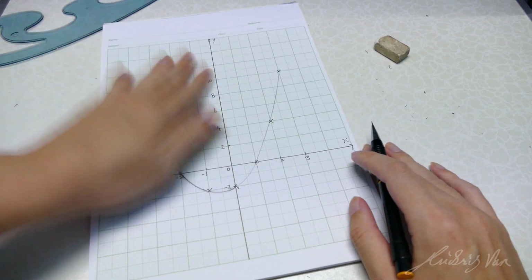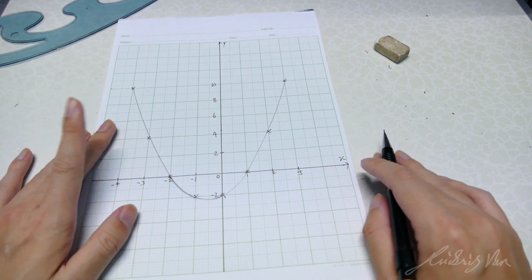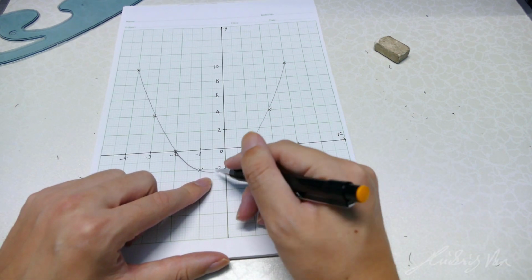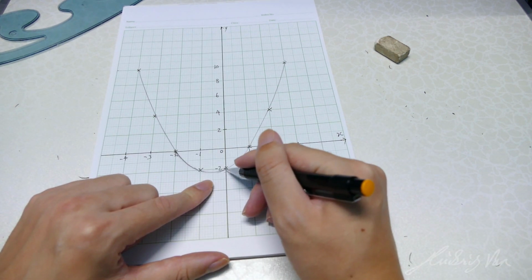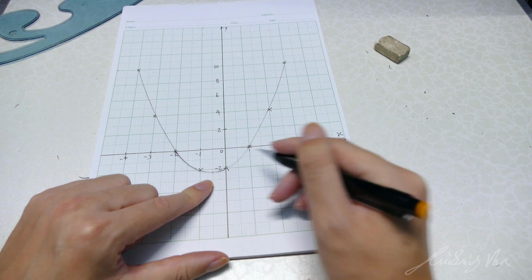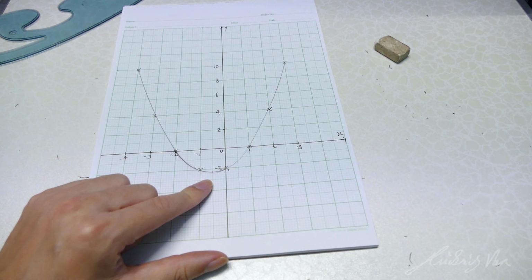Okay, so this is roughly how your curve of question 2 should look like. Just remember that neither of these is the minimum point. You have to imagine that x is equal to negative 0.5 is the minimum point for question 2.